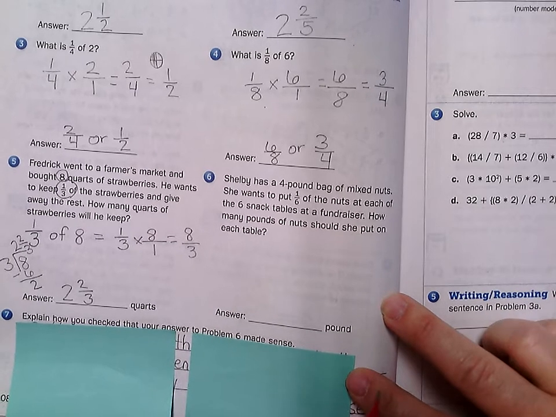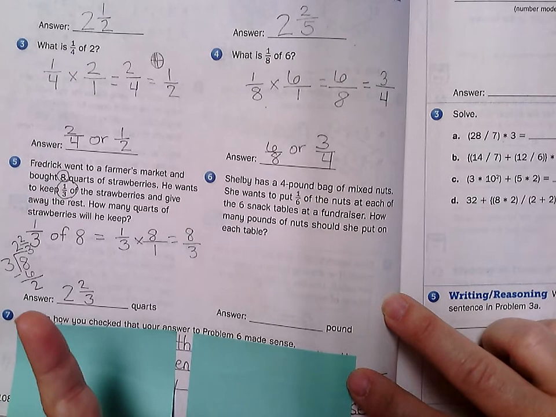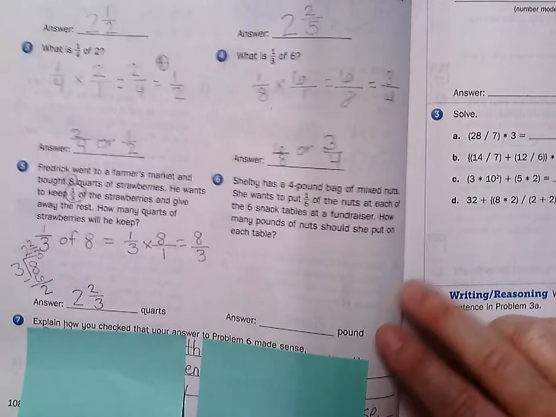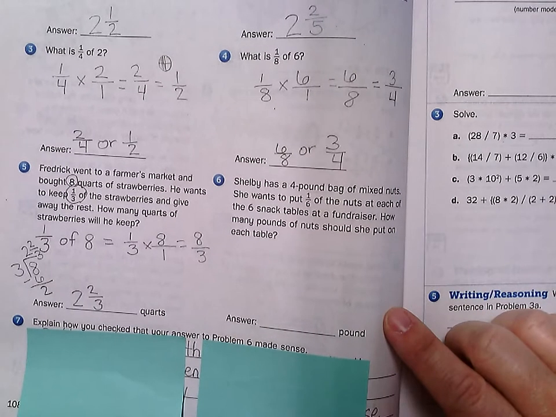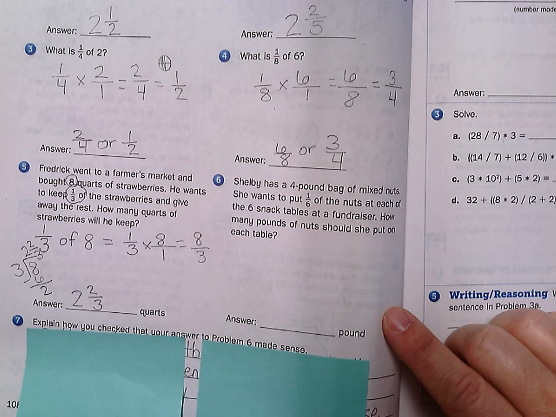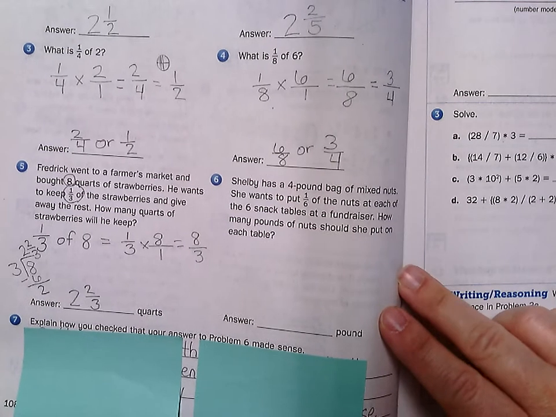Number 6. Same thing. This is a fraction of story problem. This is about Shelby. Shelby has a 4-pound bag of mixed nuts. She wants to put 1/6 of the nuts at each of the 6 snack tables at a fundraiser. How many pounds of nuts should she put on each table?